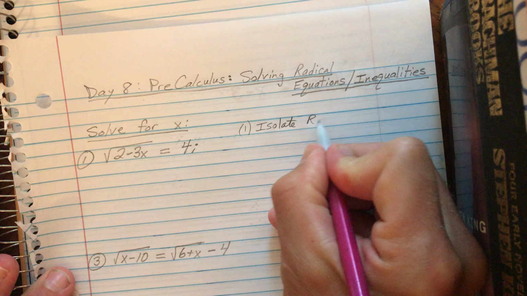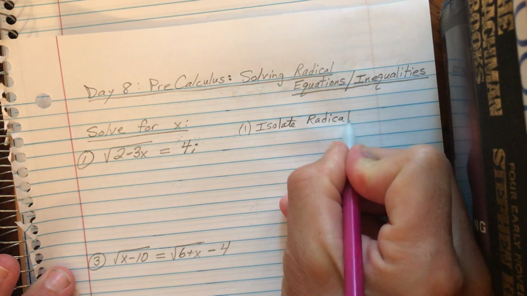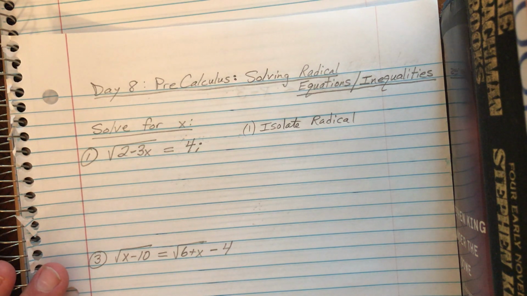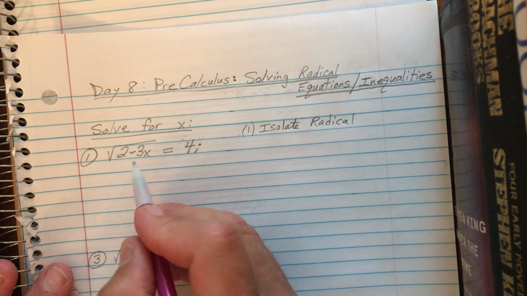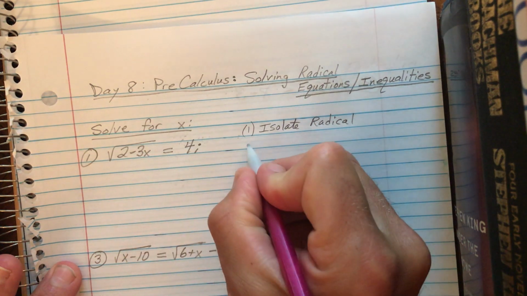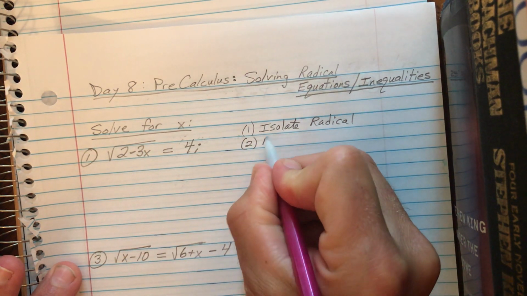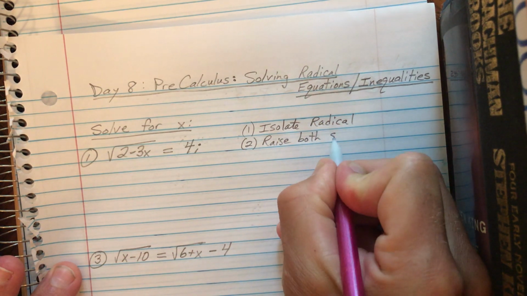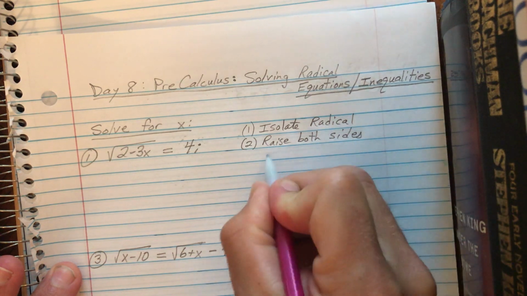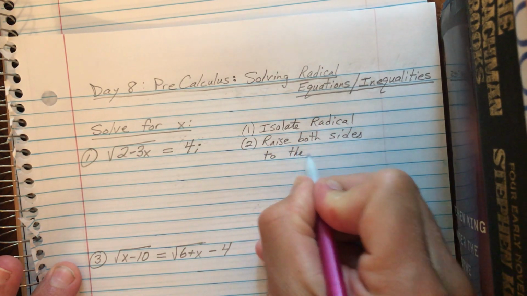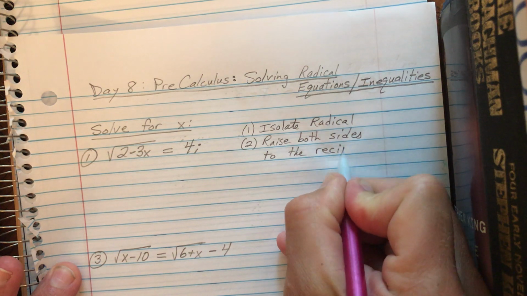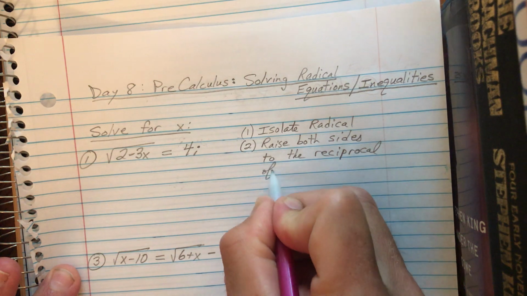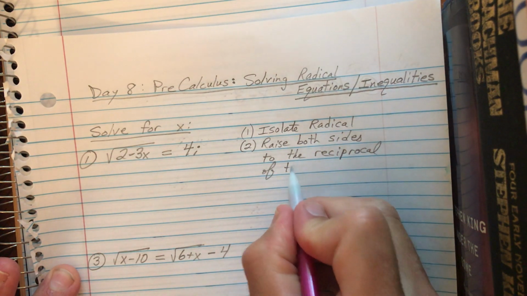Isolate the radical. So we want to make sure the radical is all by itself on one side of the equation. And in this case it is. So then we want to raise both sides to the reciprocal of the exponent.